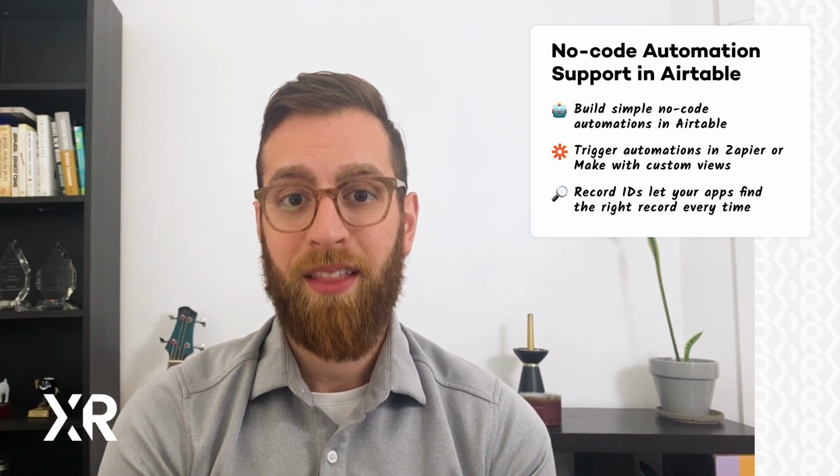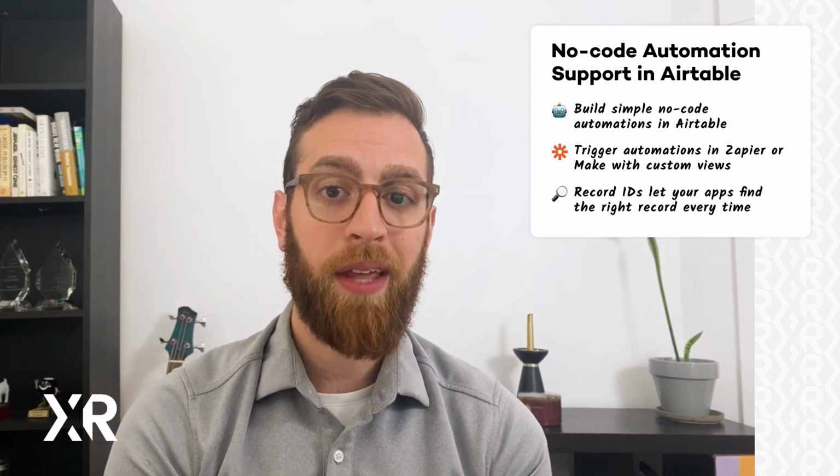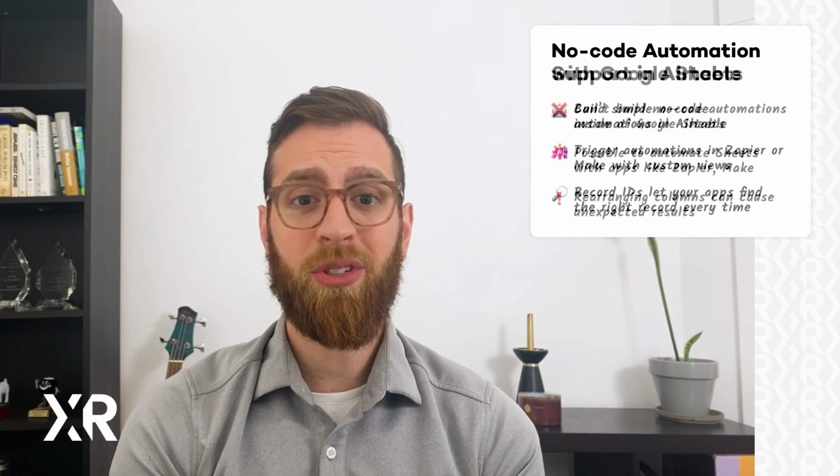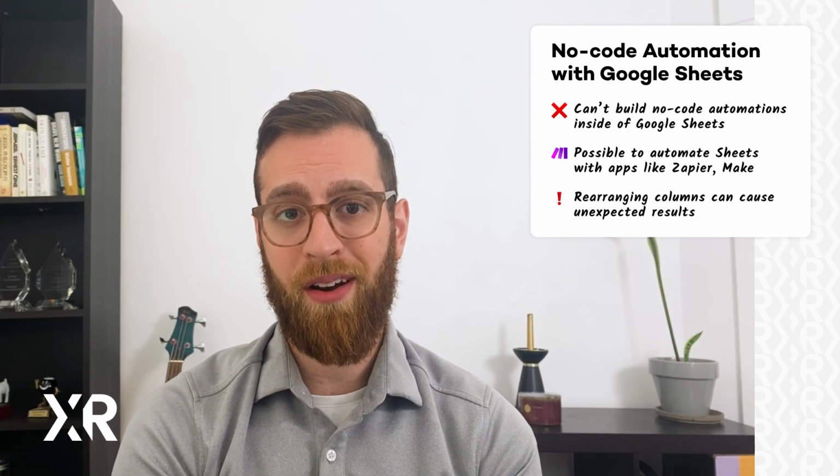And if you ever reorder or rename the columns, the automation providers can still locate the records by using the same ID. In comparison, Google Sheets isn't nearly as well suited to automation.